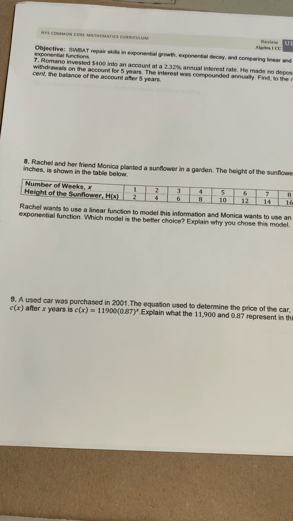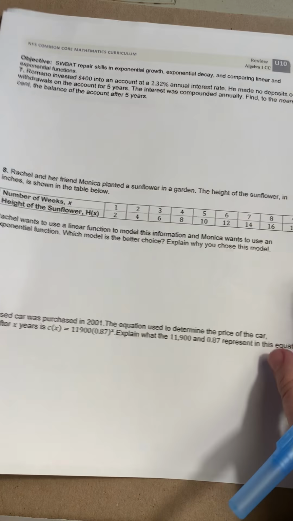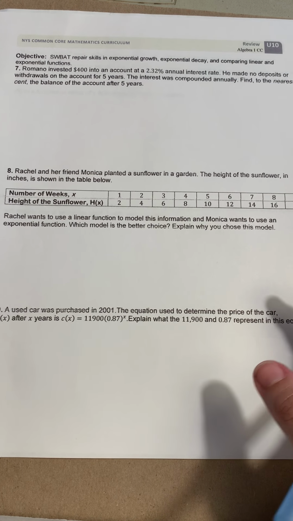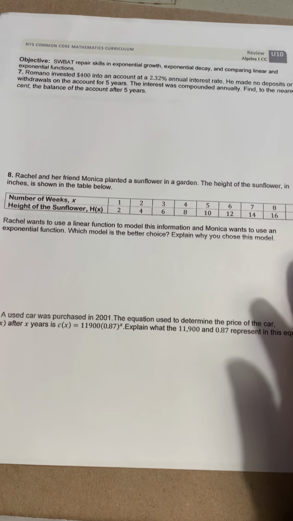Okay, next page. I know this is kind of a long one, guys, but just stay with us. It is a review, so there's a lot for us to cover.